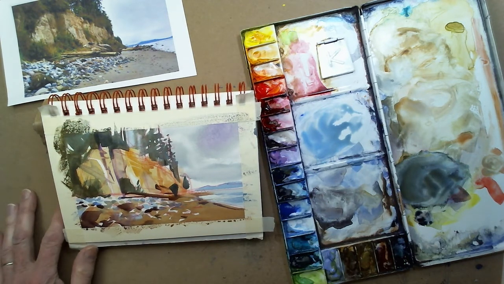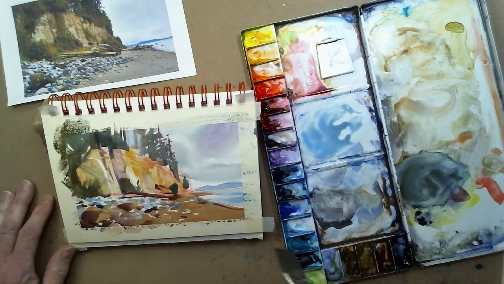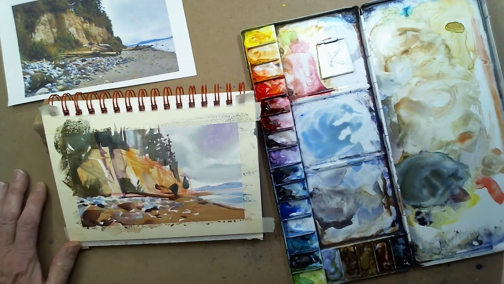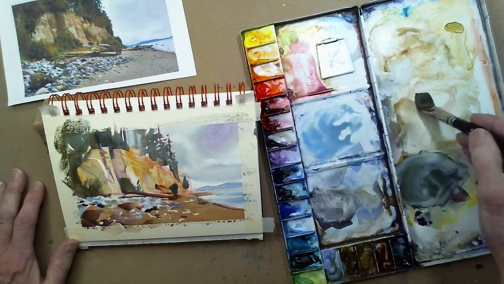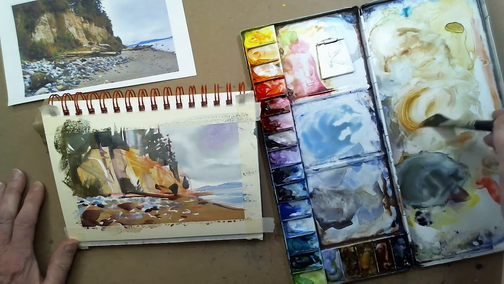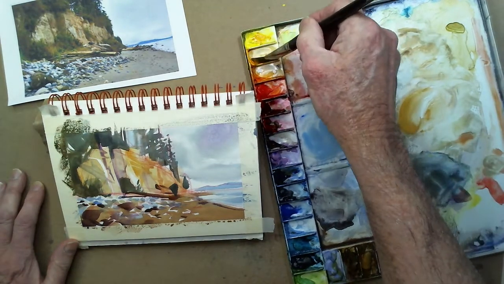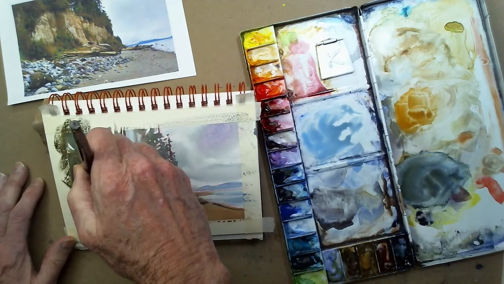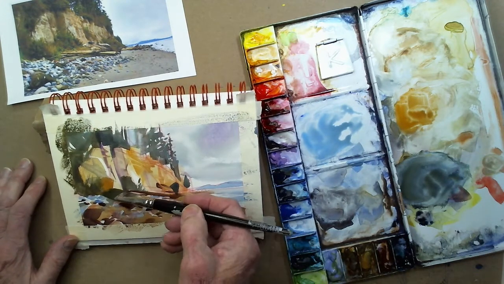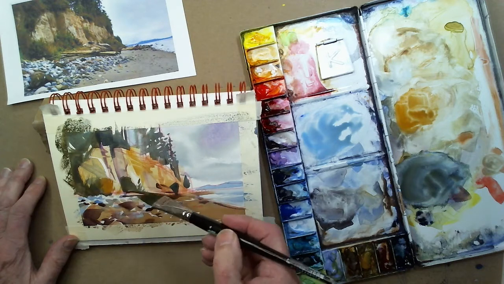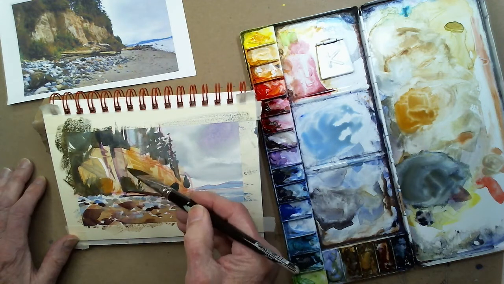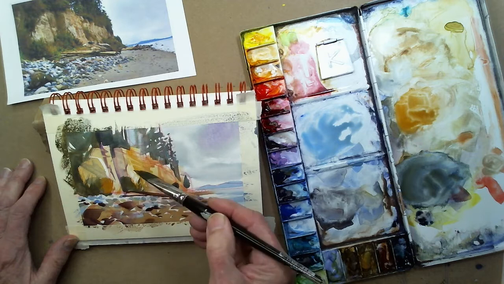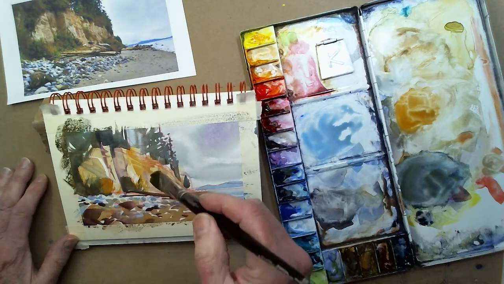Let me see if this is dark. This is not dark enough yet, but I am going to go back with a little orange and a little bit of that raw sienna again. I've got a little bit of that happening. Oh, I like that color there, that's pretty good color right there.